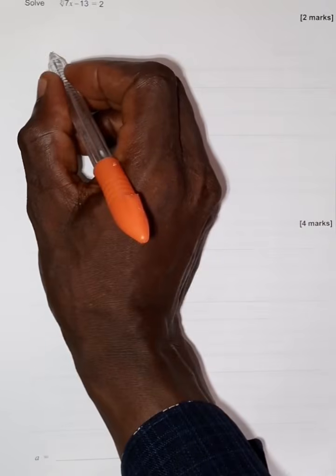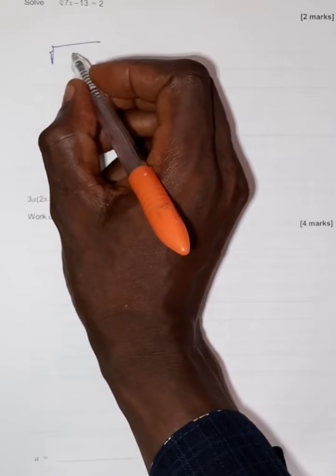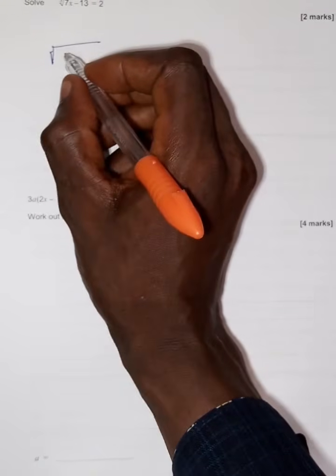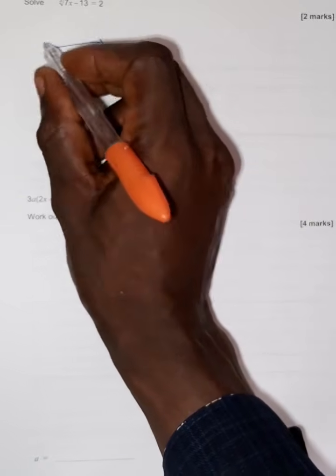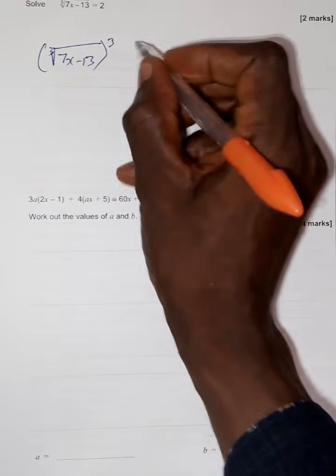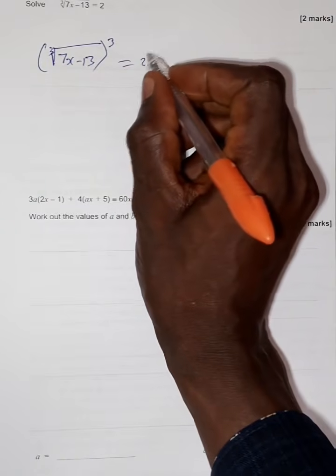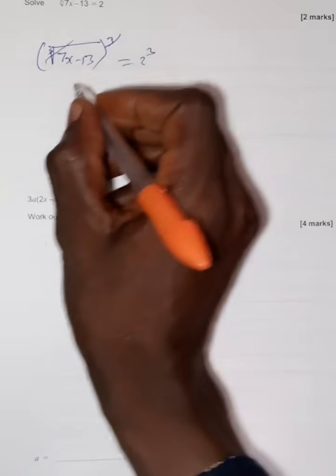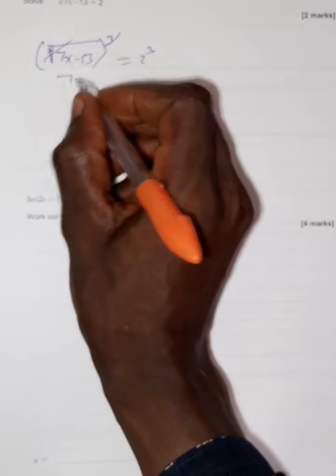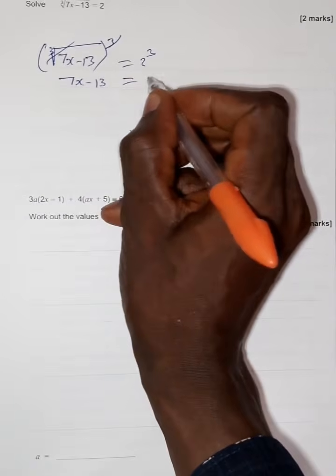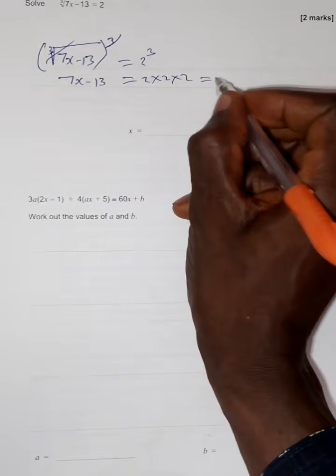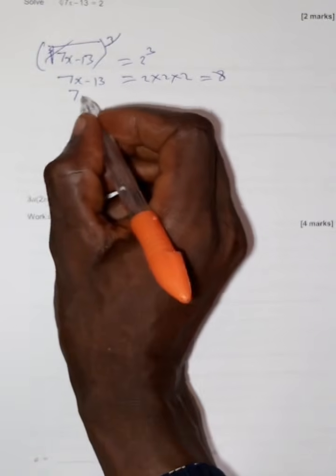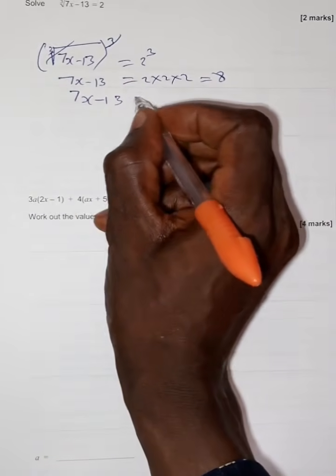That is, this will be the cube of 7x minus 13 in bracket, and then we cube this equals to 2 to the power of 3. So this will kick out this one. We are left with 7x minus 13 equals 2 times 2 times 2, definitely that will be 8. So this will be 7x minus 13 equal to 8.